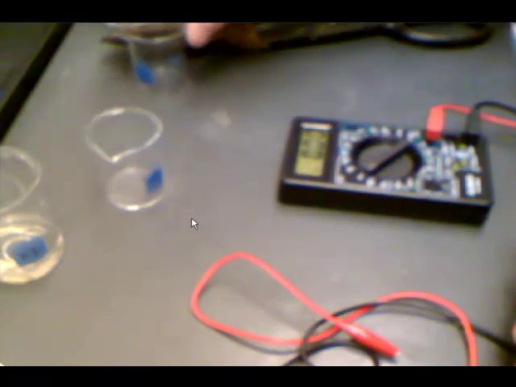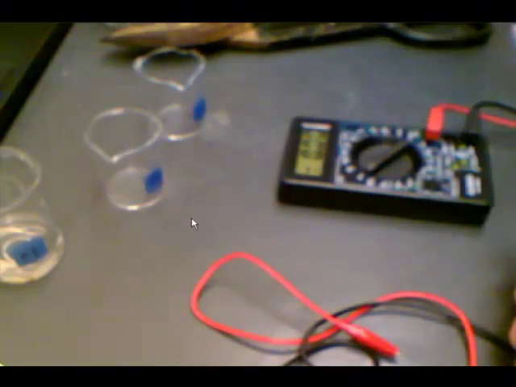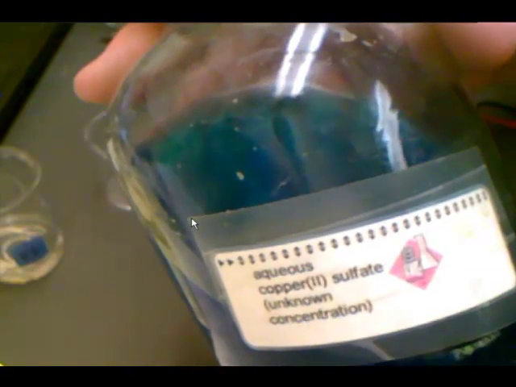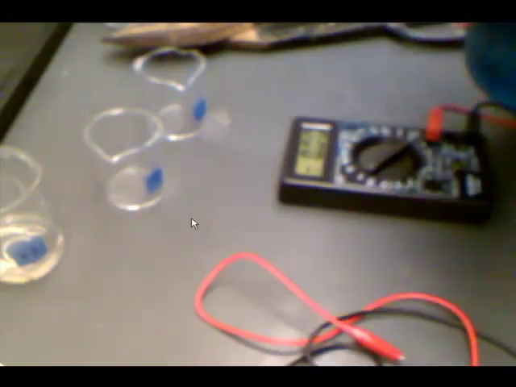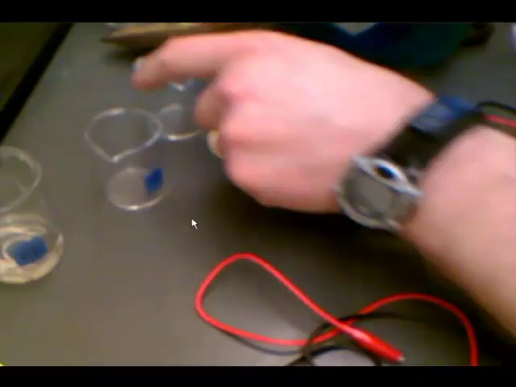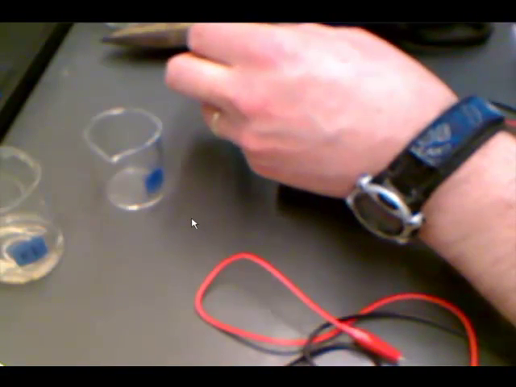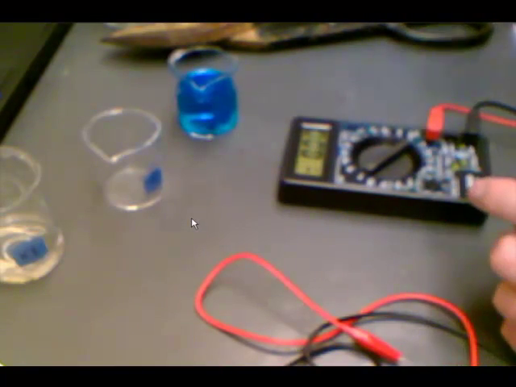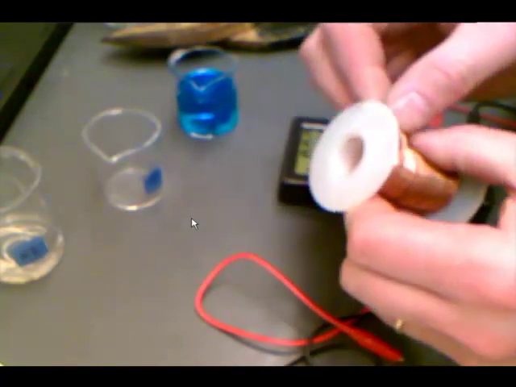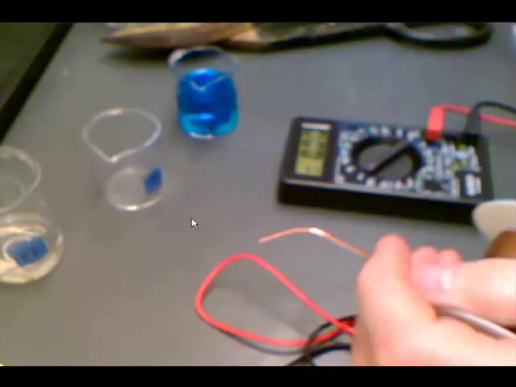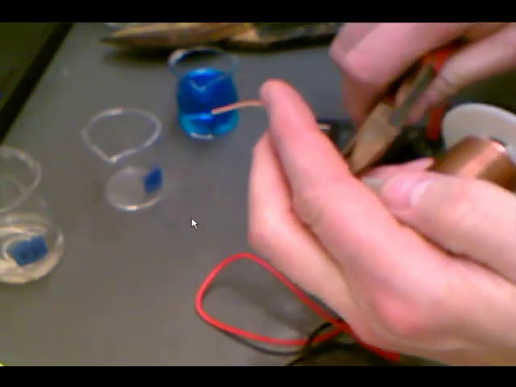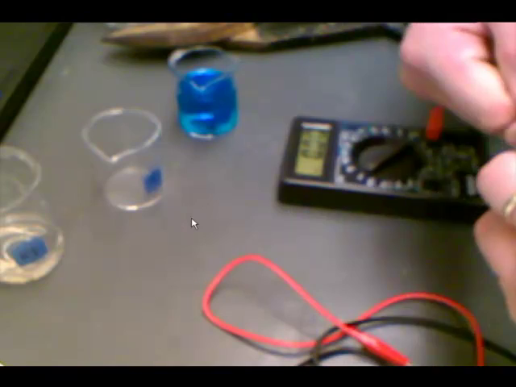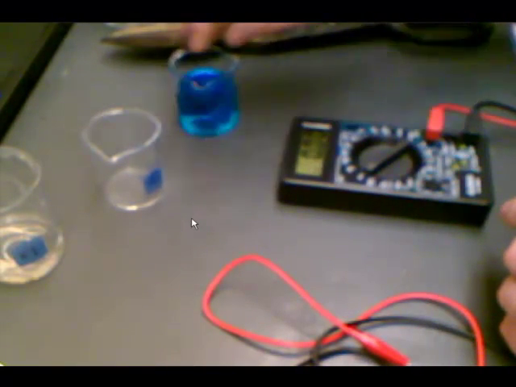The first thing I'm going to do is create a half cell that's a copper 2 half cell. So into this beaker, I will pour some aqueous copper 2 sulfate solution. You can see its characteristic blue color. That's the color that copper sulfate looks. And then I have a spool of copper wire. So this will be my electrode. Snip my piece of copper wire and I'll put that into the copper 2 solution.